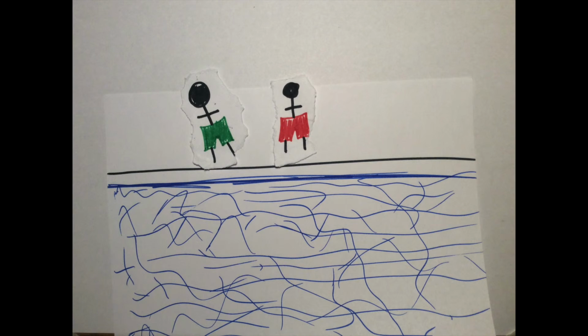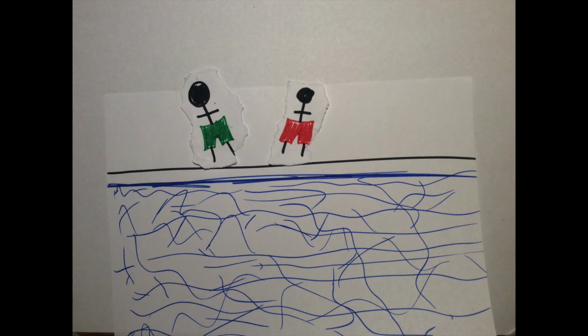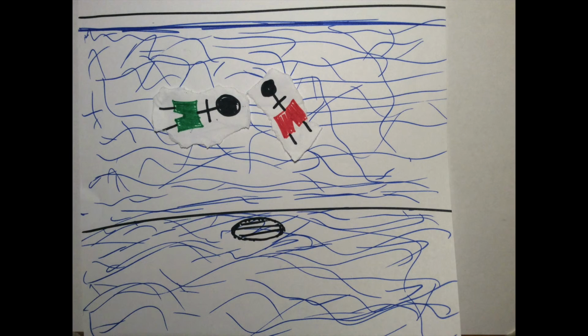This is you. And you have a friend. You guys went to the pool. And then your friend, who is not in biology class, challenges you and says, I bet I can hold my breath longer than you can. So you guys dive into the depths of the pool. Once you get to the bottom, you find out that you have two very different strategies.